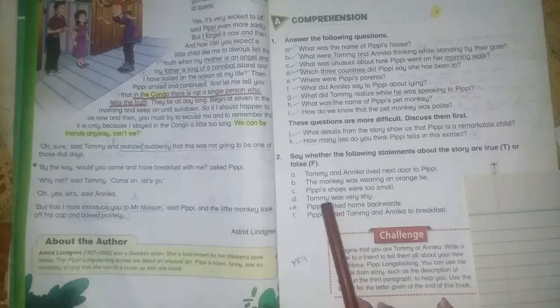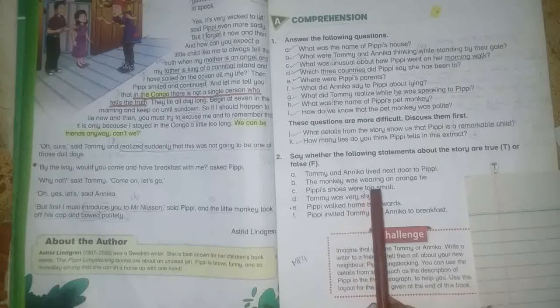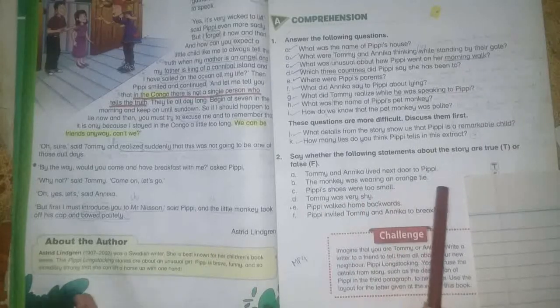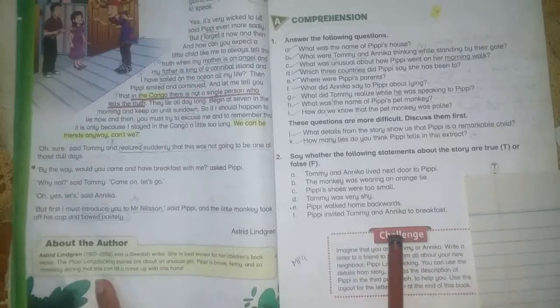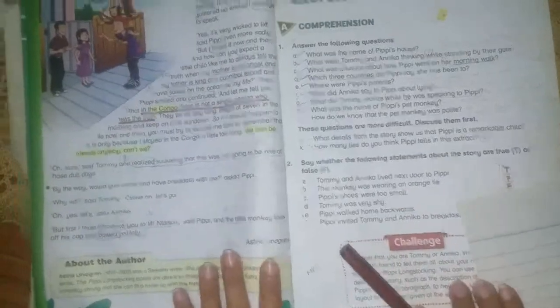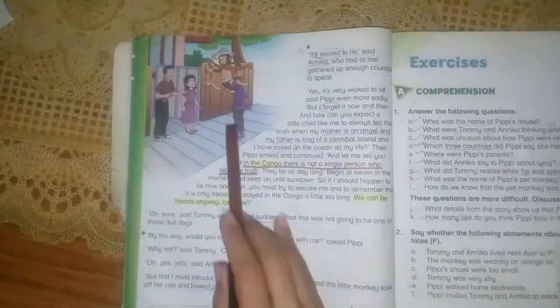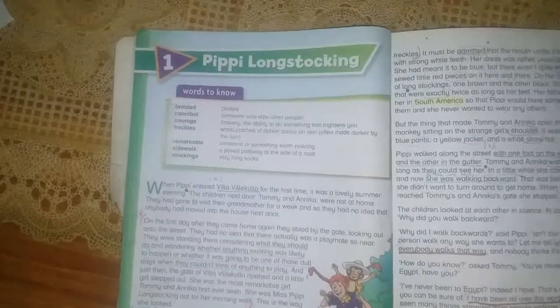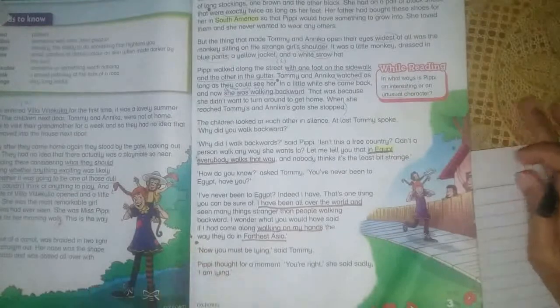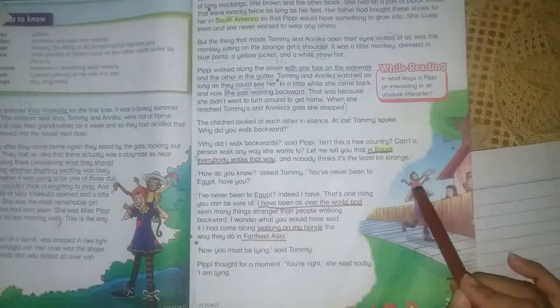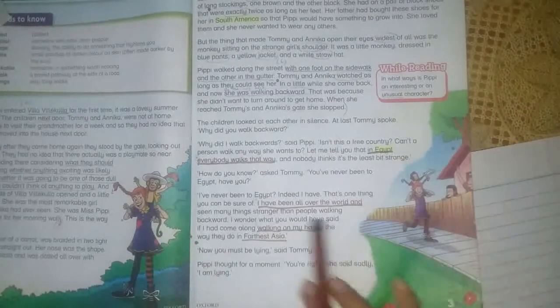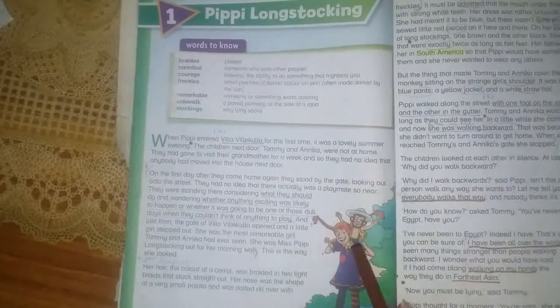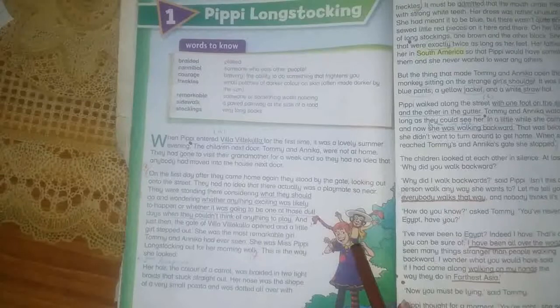Okay, now the next one is: the monkey was wearing an orange tie. If we just look at the pictures, over here the tie is not visible. Over here in this picture, the tie is also not visible, whether he's wearing one or not. And in this picture, you can clearly see that the monkey is not wearing any tie.